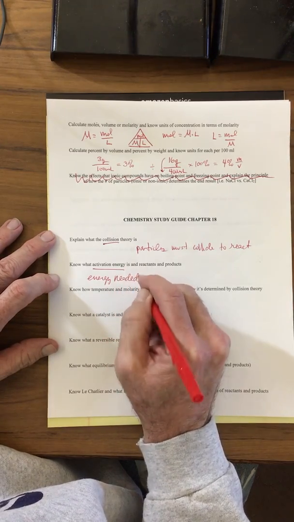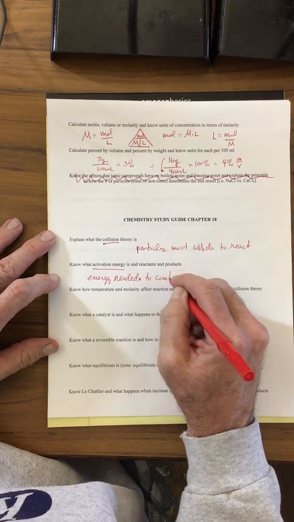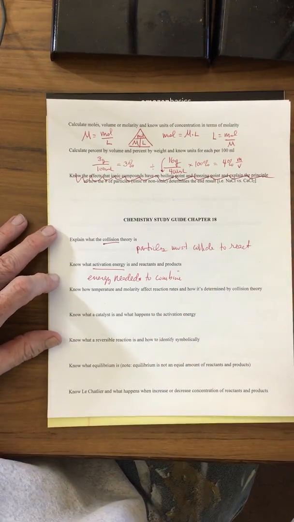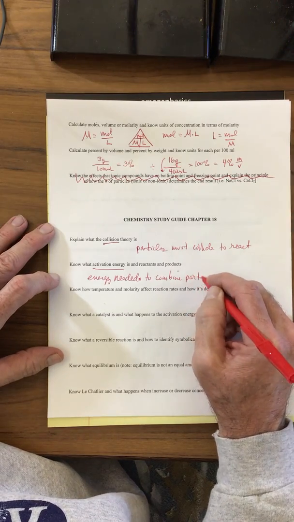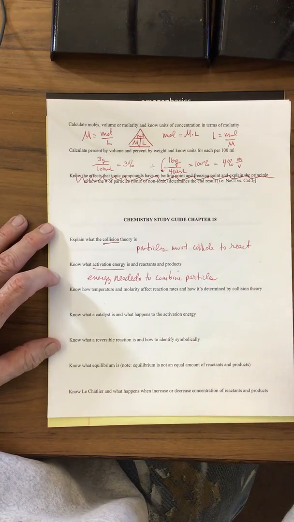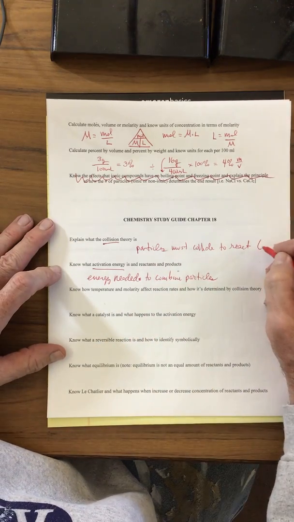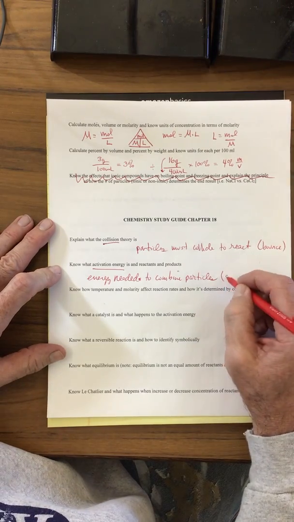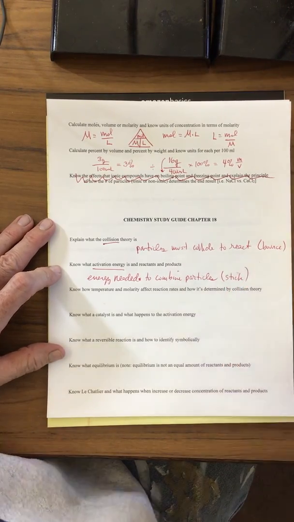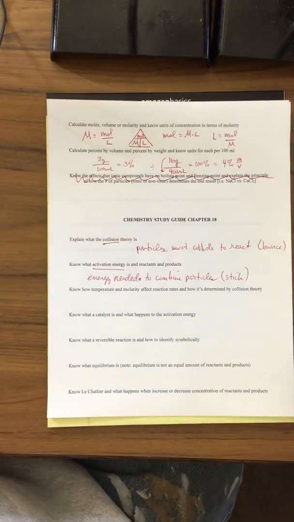It's the energy needed to combine, not just collide, but combine those colliding particles. So the collision, this is when they bounce off of each other. However, if you are adding enough activation energy, then they're going to stick.